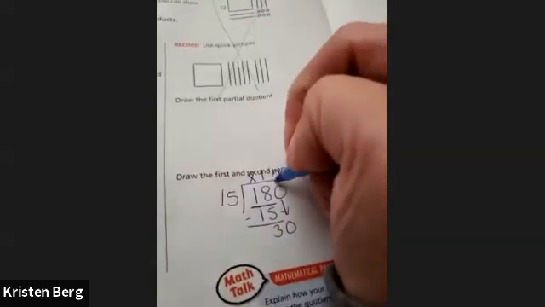1 times 15 is 15. Subtract it. 8 minus 5 is 3. Check it. We are okay, so we can bring down the next number. How many 15s can go into 30? Oh, we just said that. It is 2 times. 2 times 15 is 30 with nothing remaining. So therefore, your answer to this is 12. So that one is 12.